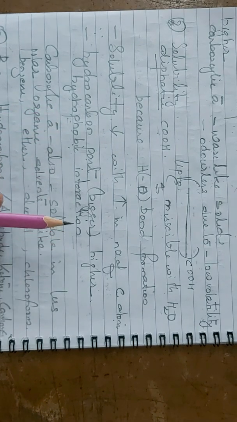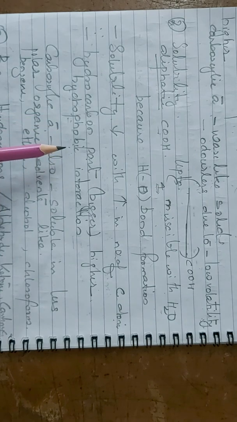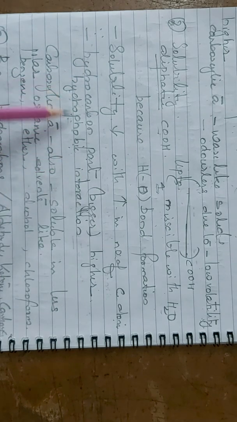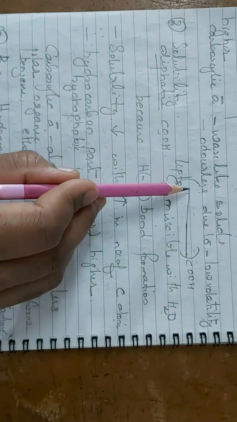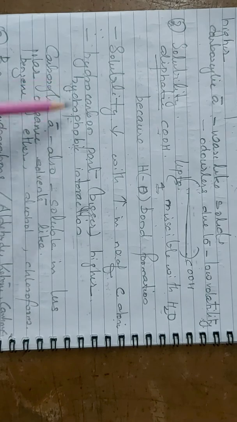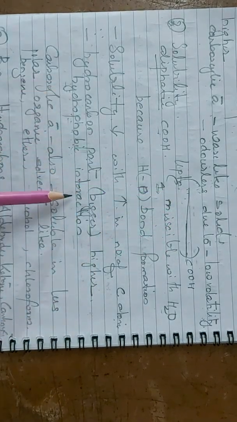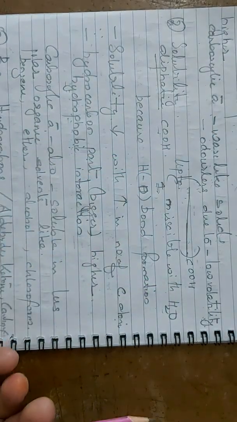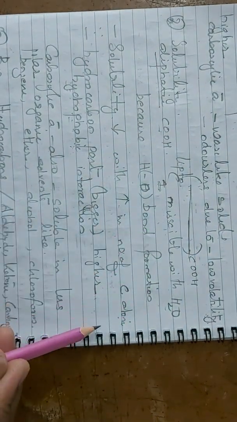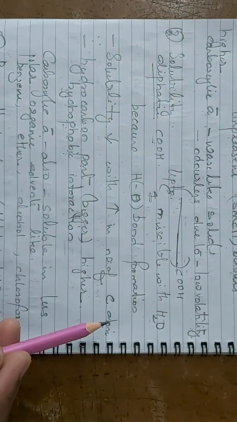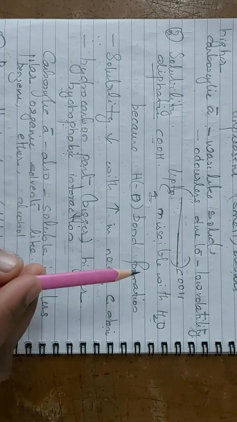Philic means attracted, here it is phobic, so it is repelled, or it is not making any type of interaction with the water molecule. So the hydrocarbon part is hydrophobic. The type of interaction for this hydrocarbon part is hydrophobic interaction. So as this part goes bigger and bigger, the hydrophobic nature of the full molecule will increase and the miscibility will decrease, or we can say they are becoming less soluble. So that's about the solubility.